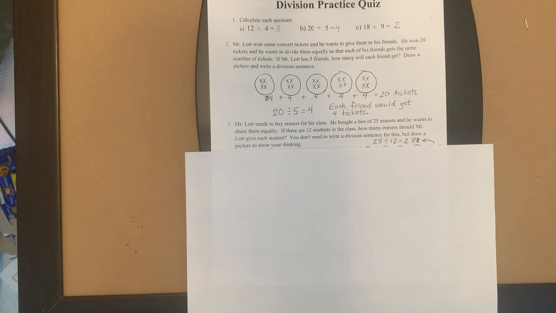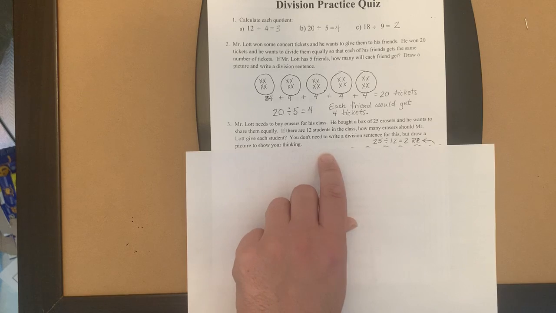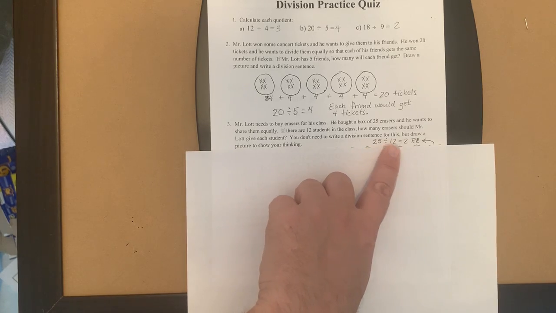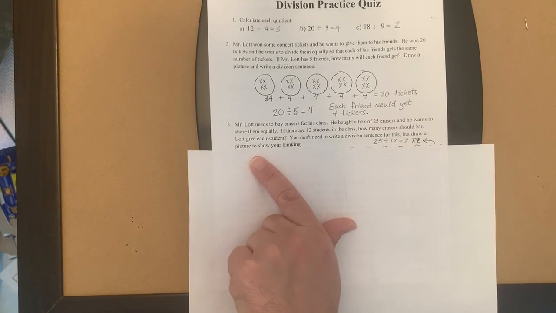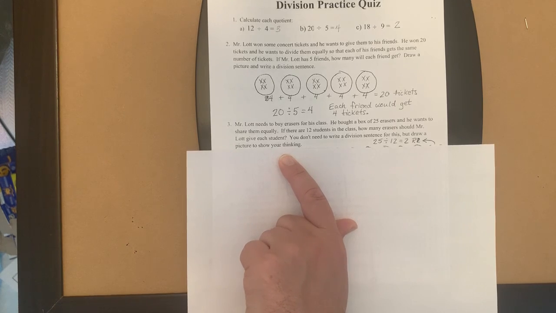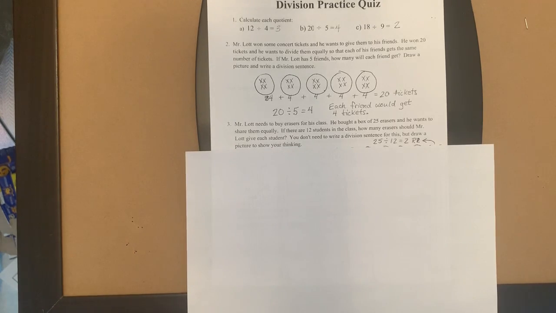Mr. Lott needs to buy erasers for his class. He bought a box of 25 erasers and he wants to share them equally. If there are 12 students in the class, how many erasers should Mr. Lott give each student? You don't need to write a division sentence for this, but draw a picture to show your thinking. Again, showing your thinking is the most important thing.